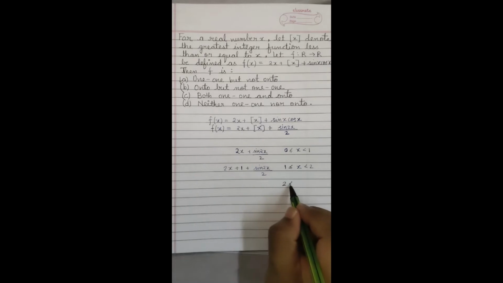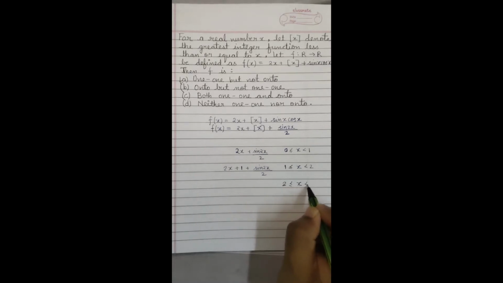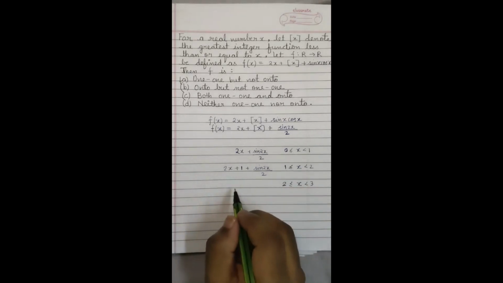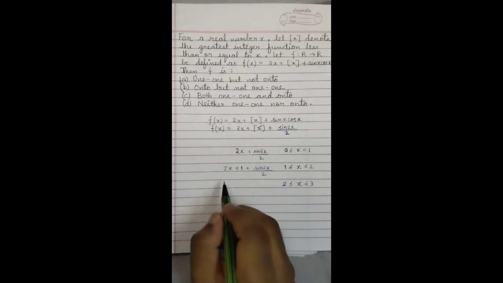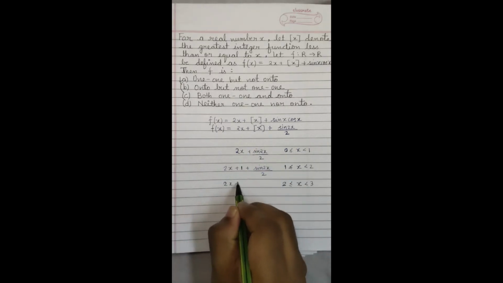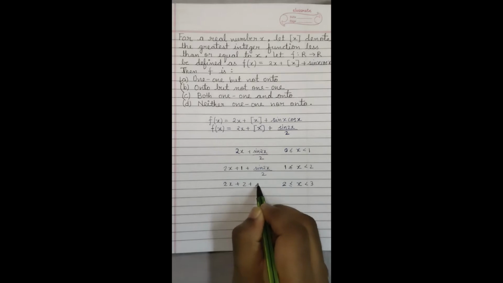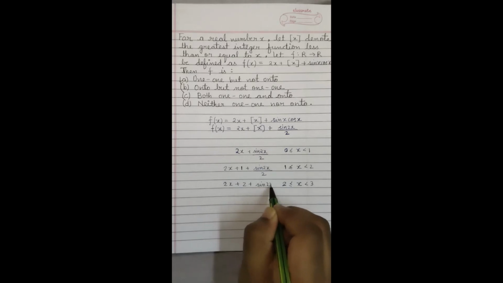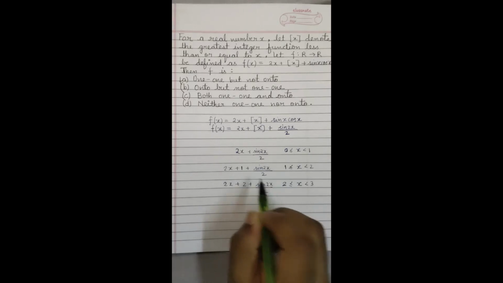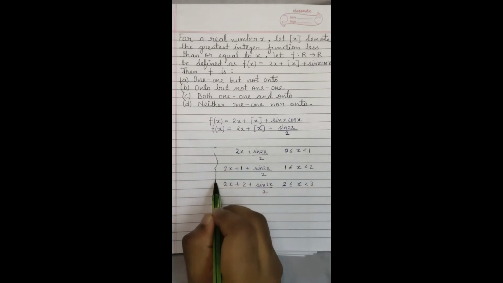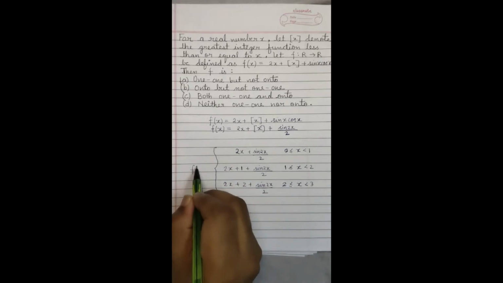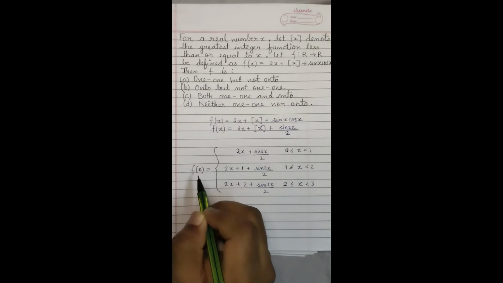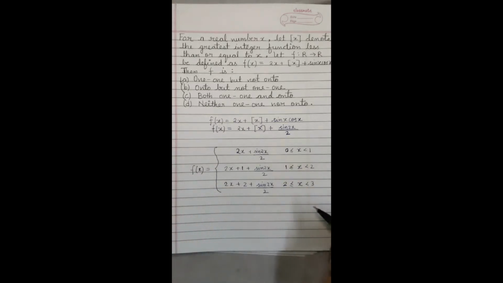From 2 to 3, the greatest integer of x will be 2, so this will be 2x + 2 + sin 2x by 2. So this is f(x), and it can be defined in many other intervals, but I am considering these three intervals.